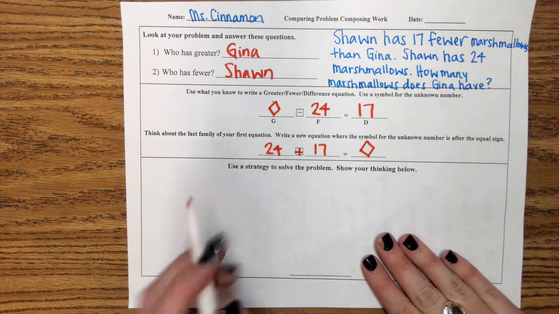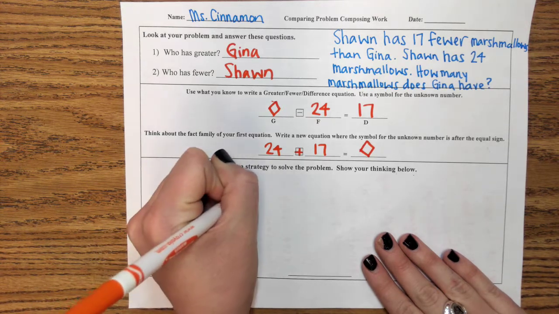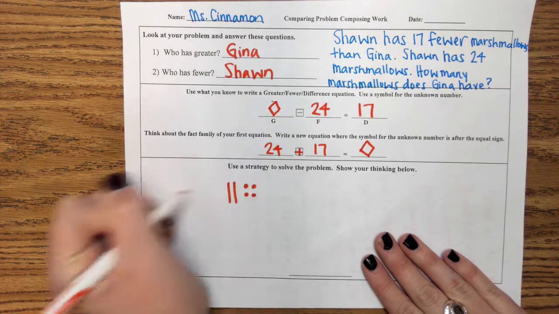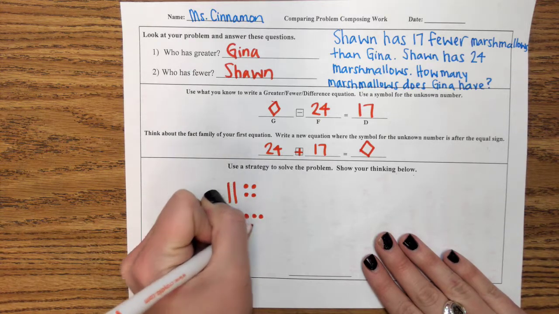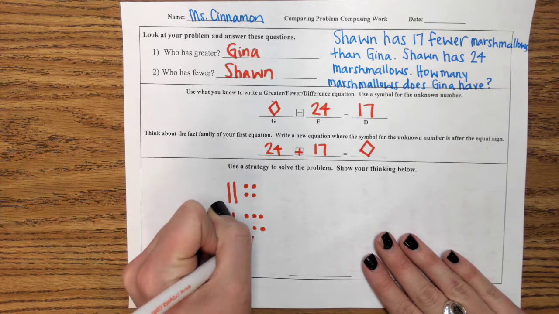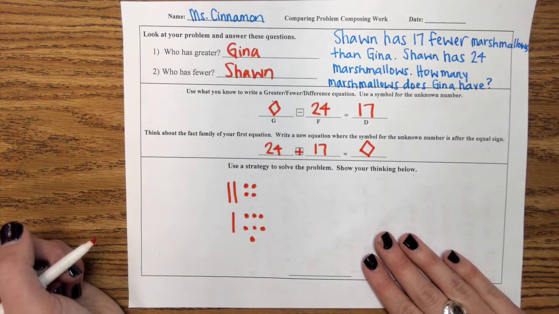Next, I'm going to use my strategy to solve. So I'm going to draw 2 tens and 4 ones for my 24. And then I'm going to draw 1 ten and 7 ones. 1, 2, 3, 4, 5, 6, 7 for my 17. I'm supposed to add them together.